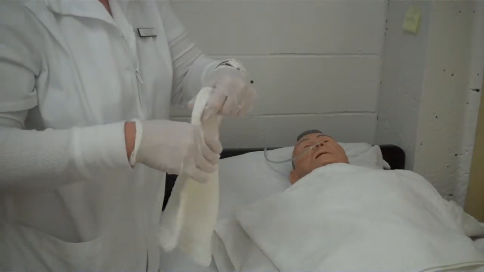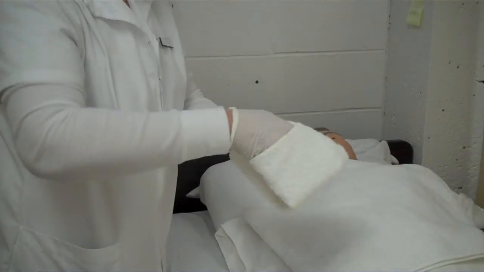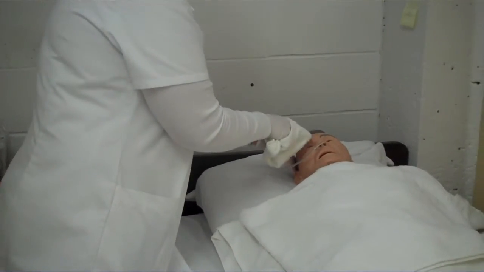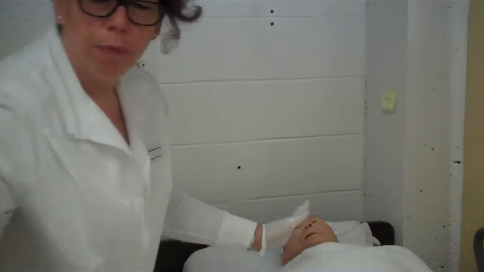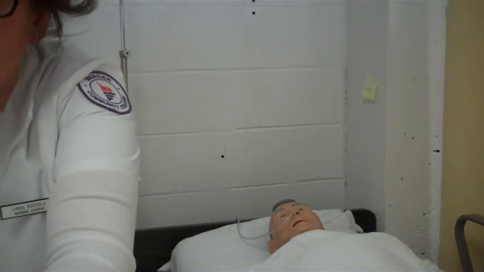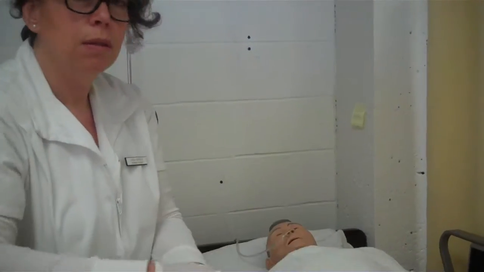I'm using a different position. Proceed to the other eye, going from the inside out. We'll wet more. Squeeze out any excess water. Make a mitt. Still no soap.